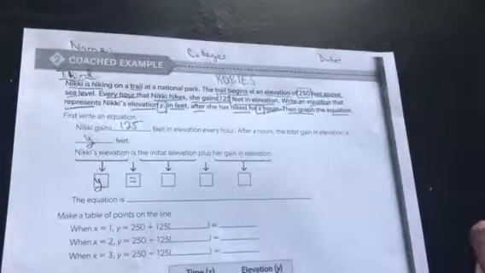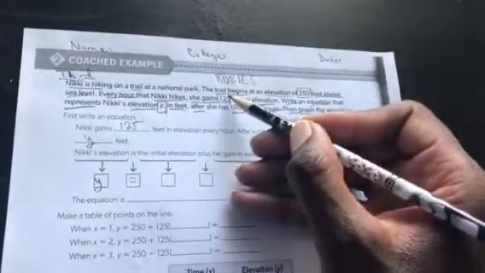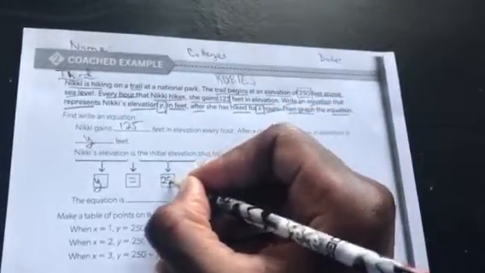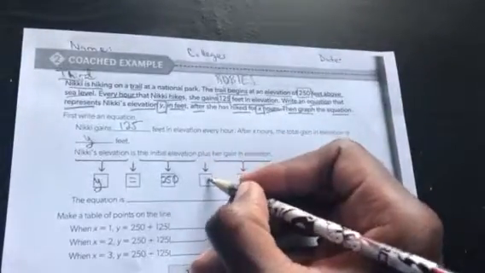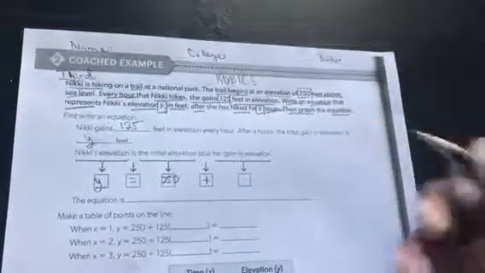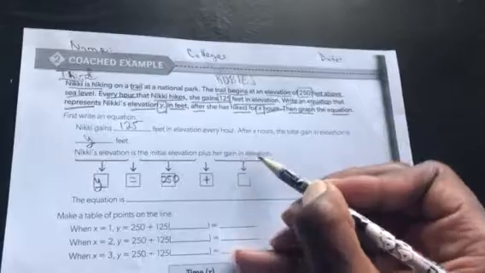So Nikki's elevation is the initial elevation, so where she started or where she began. So she begins at an elevation of 250 feet. And if yours goes outside of the box, that's all right. Plus tells us that we're adding her gain in elevation.